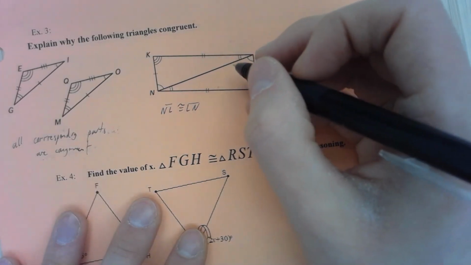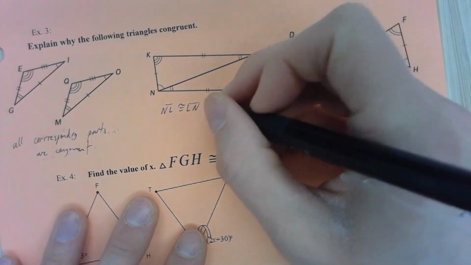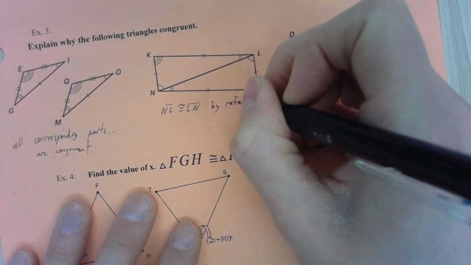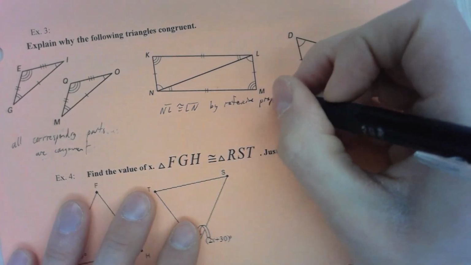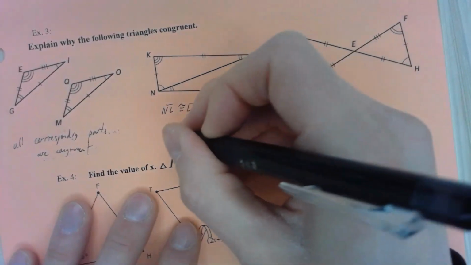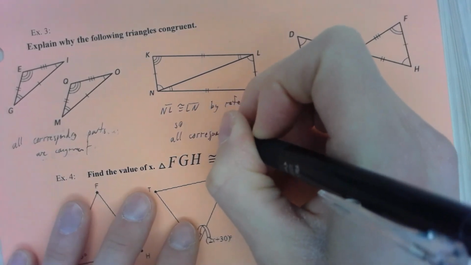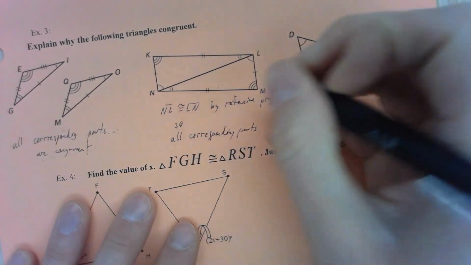When we say that something's congruent to itself, that is the reflexive property. By a reflexive property. So all corresponding parts are congruent. The other ones are marked that way.